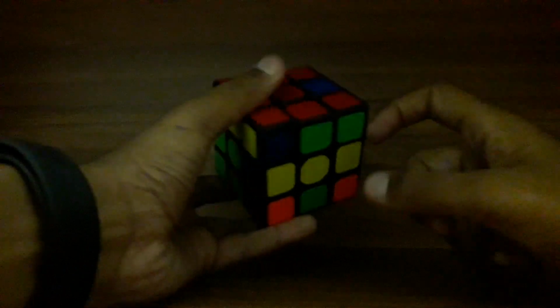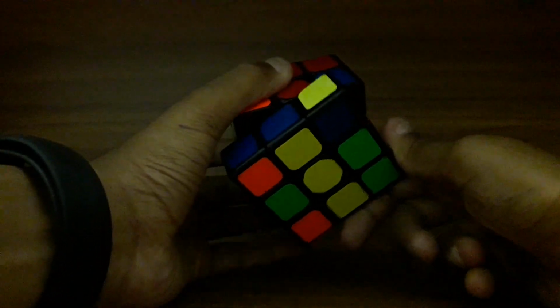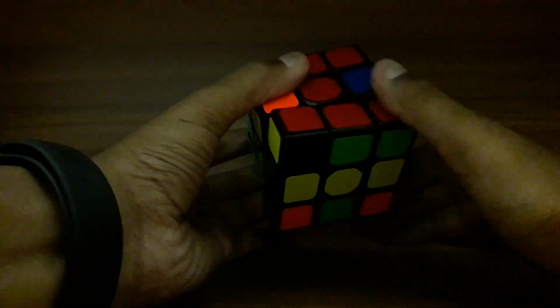T letter formed, this green is to go here, and this red also. So now it's the opposite set of moves that you did. First of all, we did down inverted like this, but now we do down, left, down, left inverted, down inverted, front inverted, down inverted, front, and then this should be here.